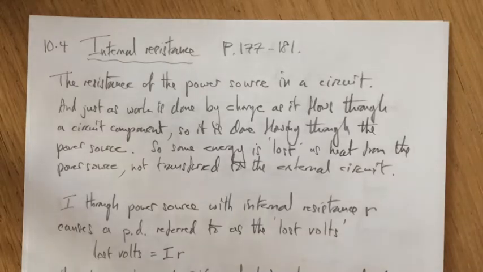Hello everyone, it is me talking about internal resistance.